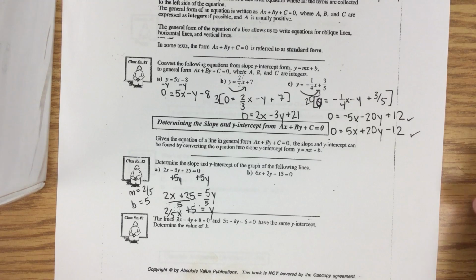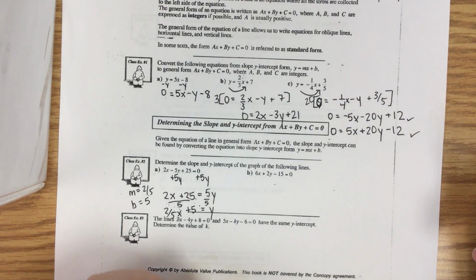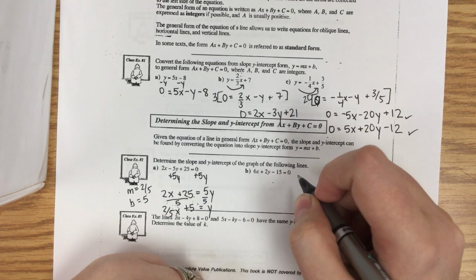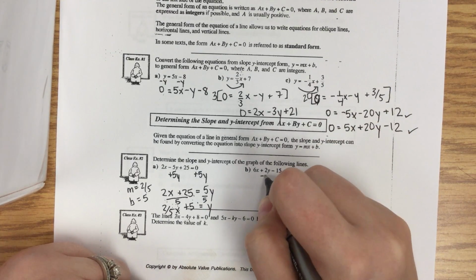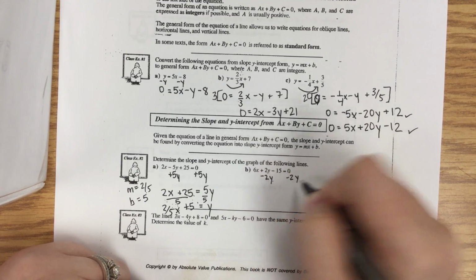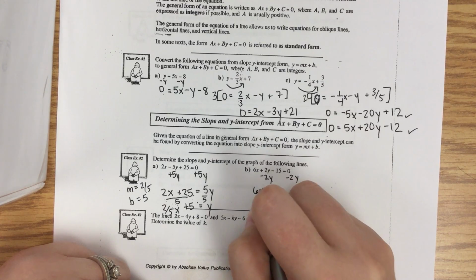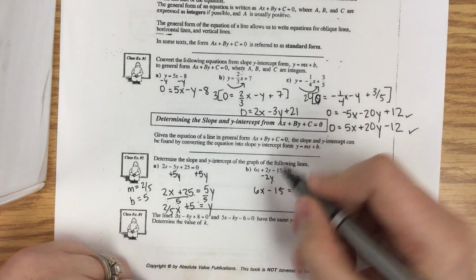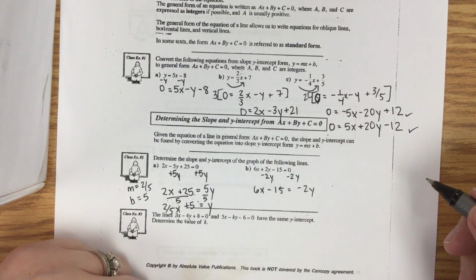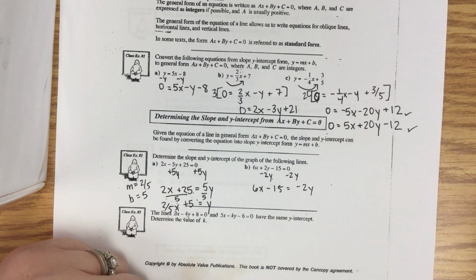Again, determine the slope and y-intercept of this line: 6x plus 2y minus 15 equals 0. We want y equals mx plus b. That means y has to be on the opposite side of the x and the constant. So now I have 6x minus 15 equal to negative 2y, because I took my positive 2y and subtracted it to the other side. And I don't want negative 2y, I want 1y equals.